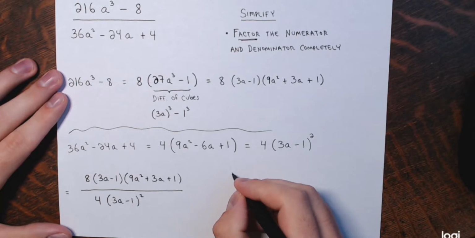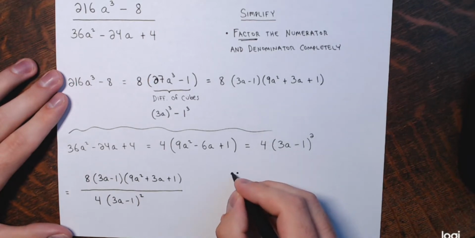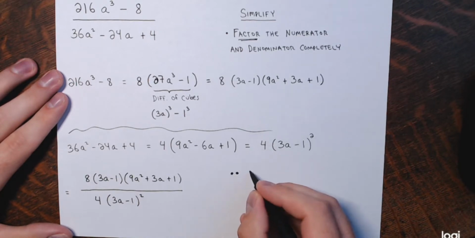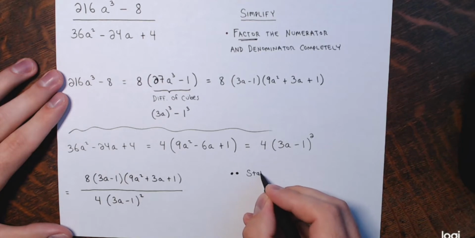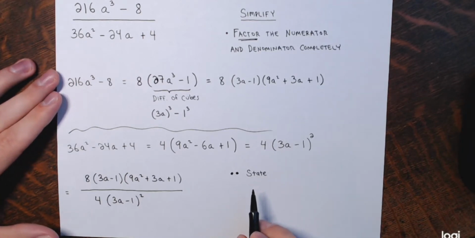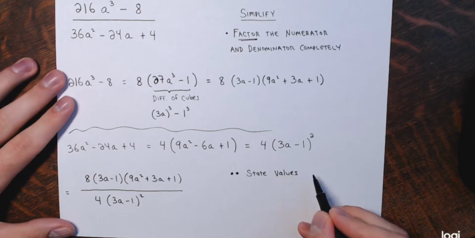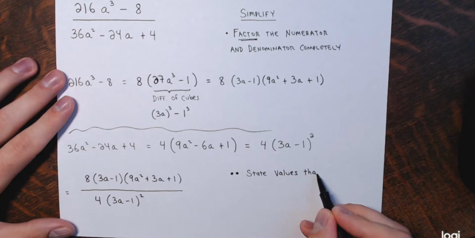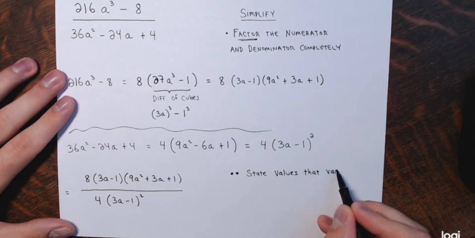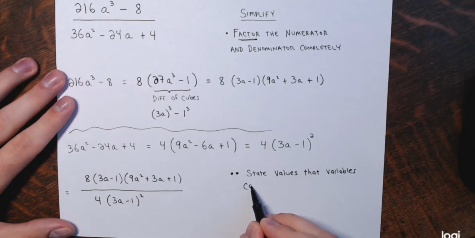Then what I like to do next, they're not asking me to do, but I like to do it. I like to state values that the variables cannot take. State values that variables cannot be replaced with.